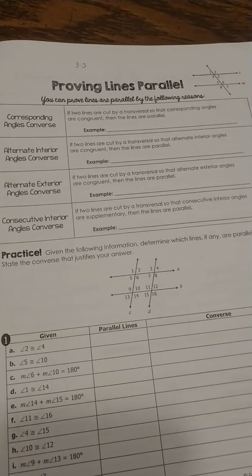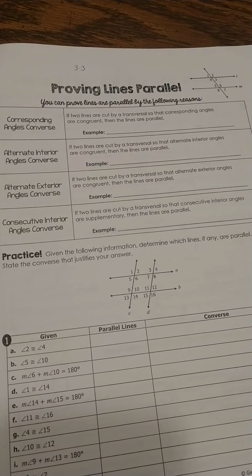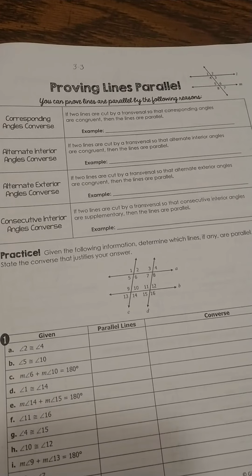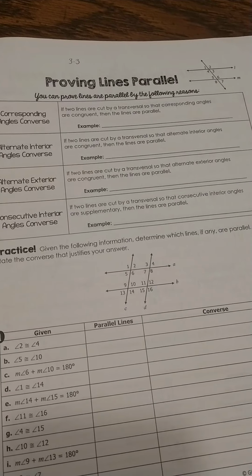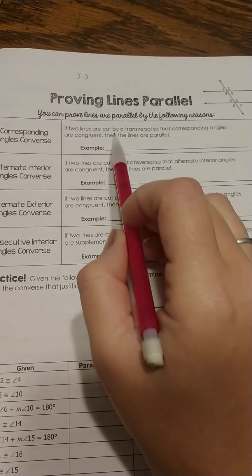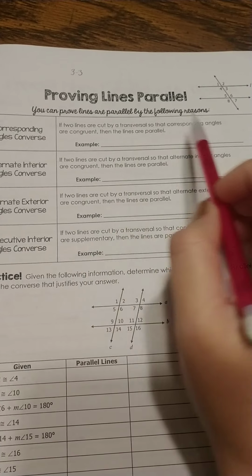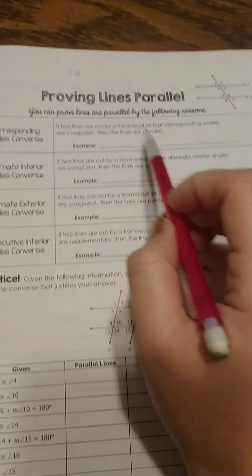So in lesson 3-2, we started with statements. If two lines are parallel and cut by a transversal, then corresponding angles are congruent. Well, today you're saying if two lines are cut by a transversal so that corresponding angles are congruent, then the lines are parallel.